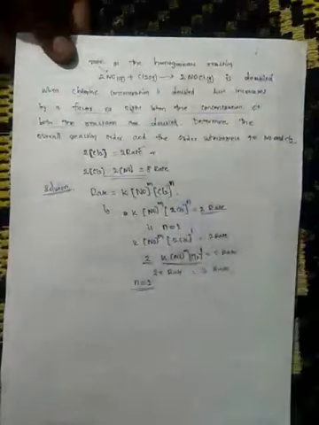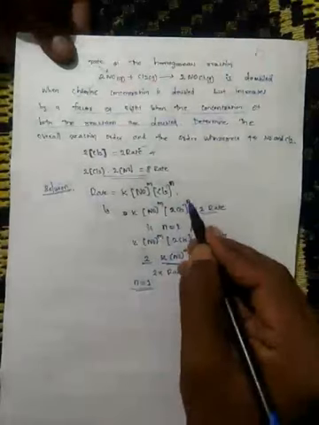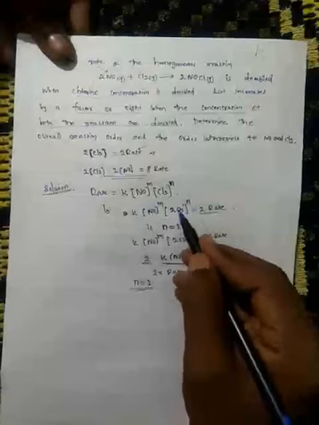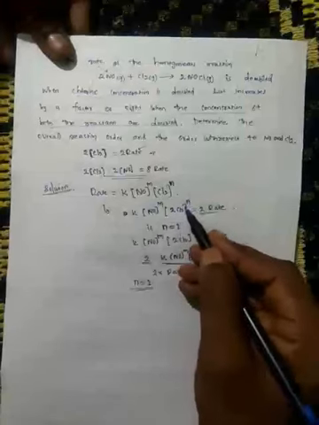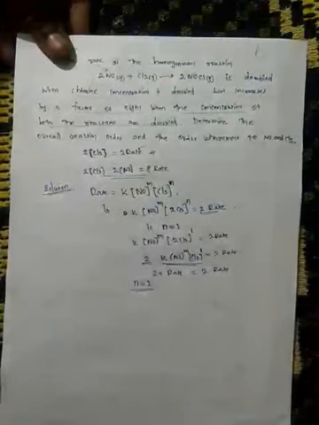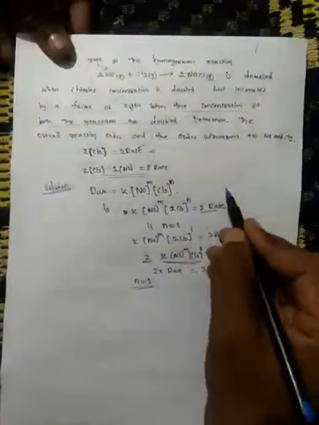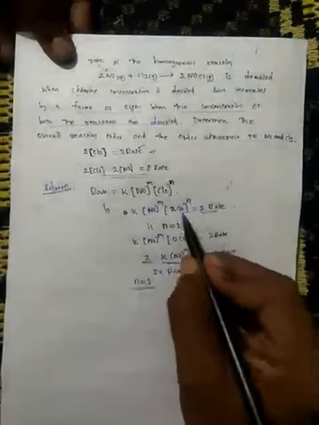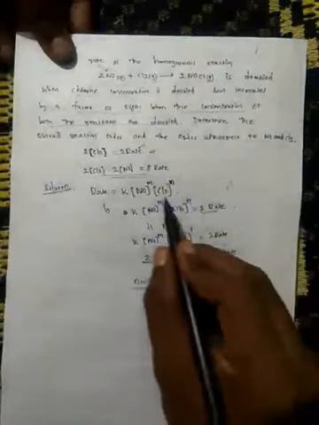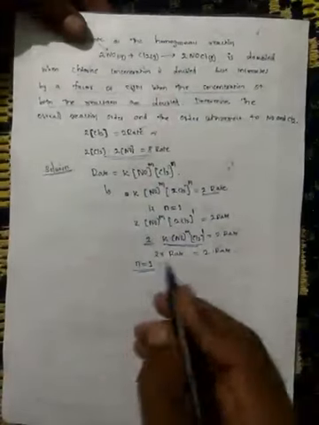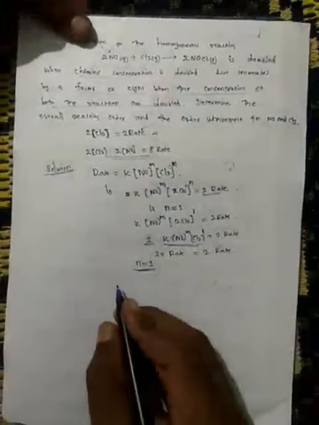The rate becomes 4 times. When you give N equal to 0, then the rate does not depend on chlorine. When N equal to 3, it becomes 8 times because 2 power 3. So when N equal to 1, when you double the concentration, the rate will be doubled. So with respect to chlorine, the order is 1.